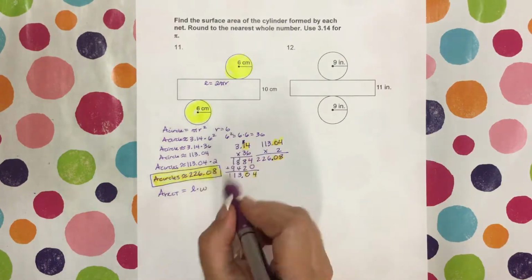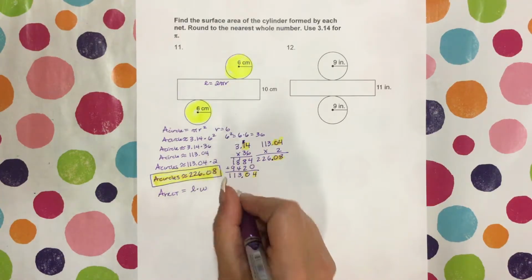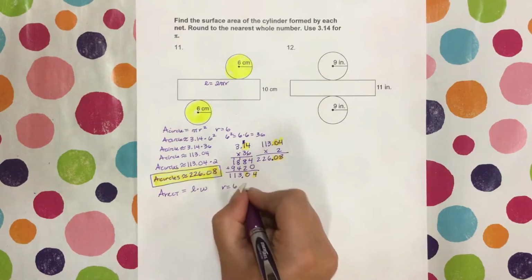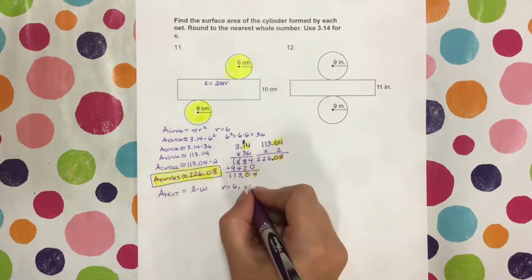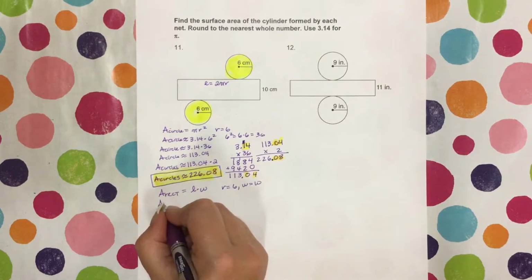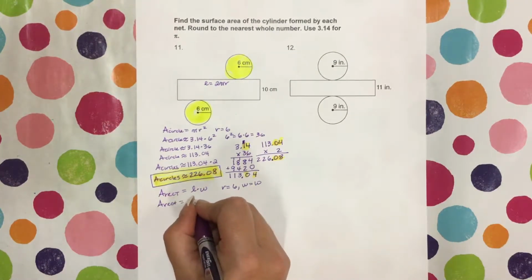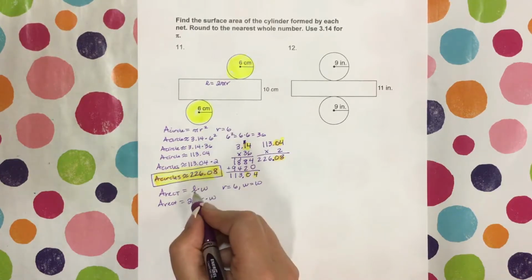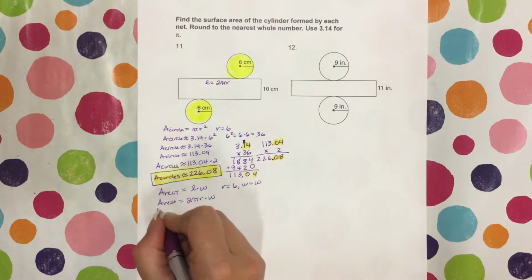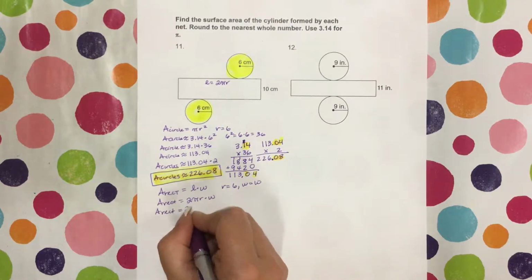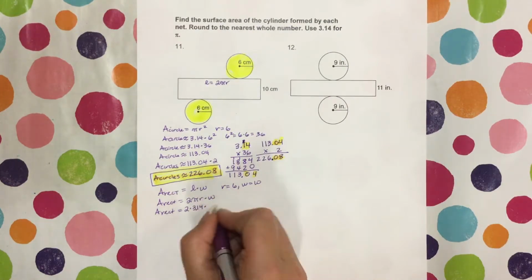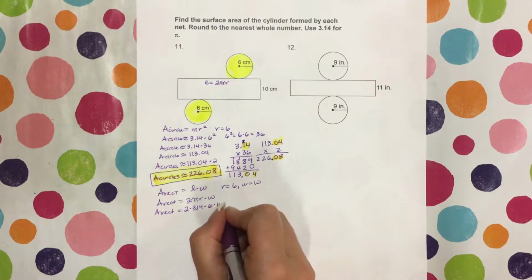The length is equal to 2 pi r, and the radius is 6, and the width is equal to 10, right here. So the area of the rectangle is equal to 2 pi r times w. This is the length. The length is the circumference. Now we substitute these values in. The area of the rectangle is equal to 2 times 3.14 times the radius, which is 6, times the width, which is 10.